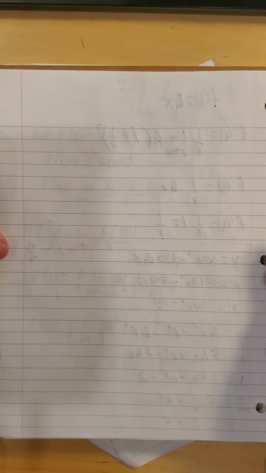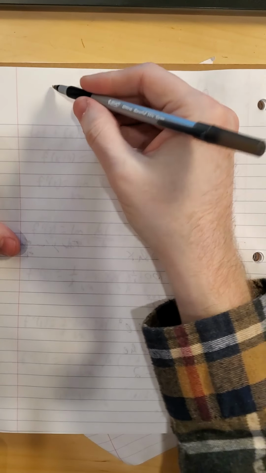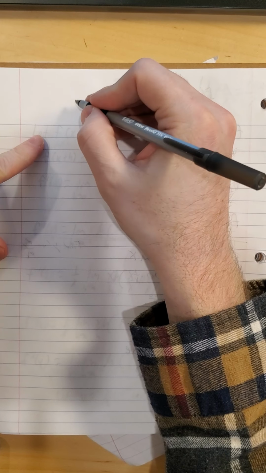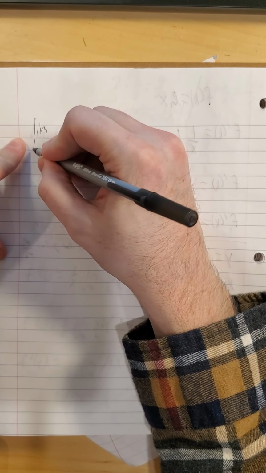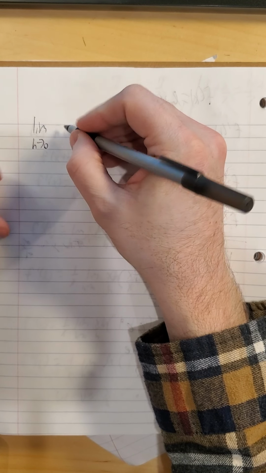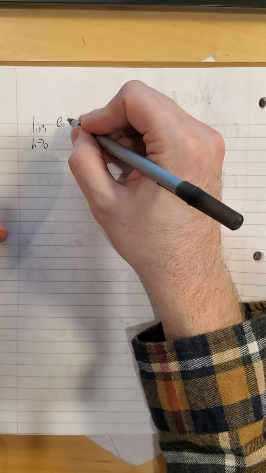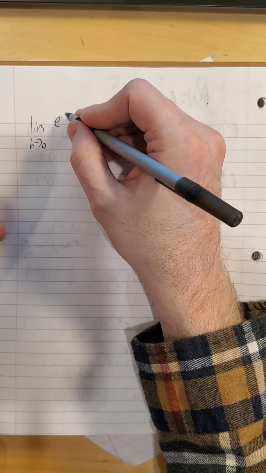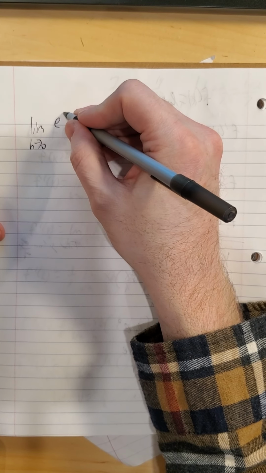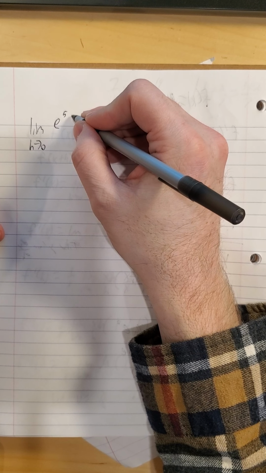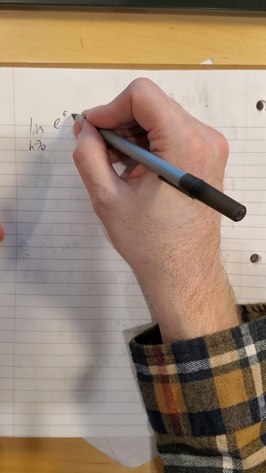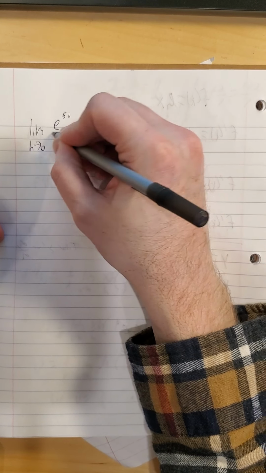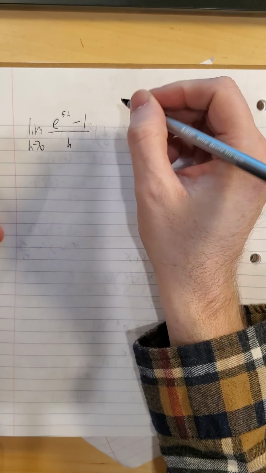So the next one I'll have you try. We're going to look at the limit as h goes to 0 of e to the 5h minus 1 all over h.